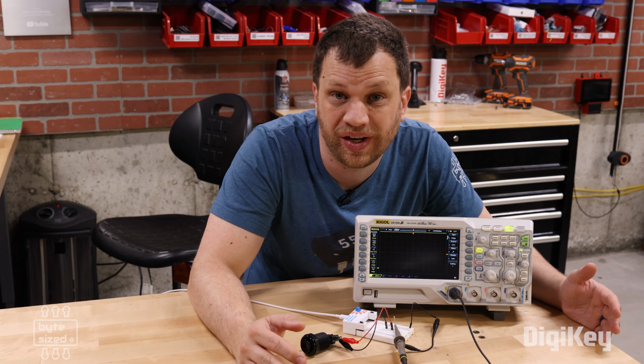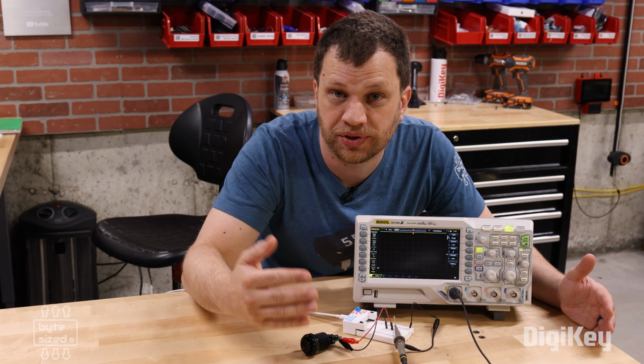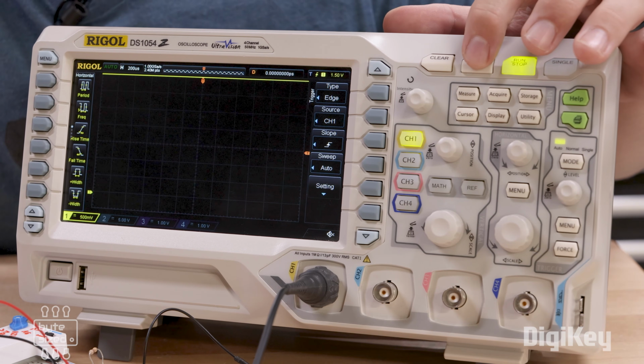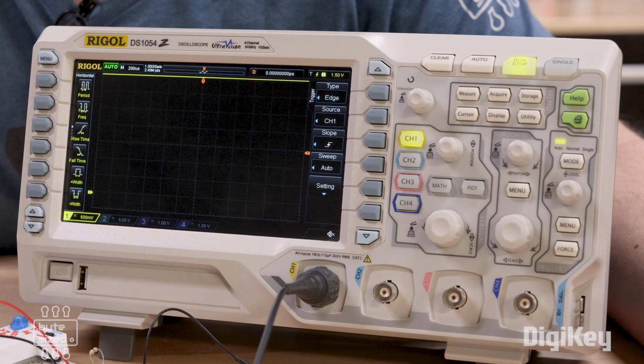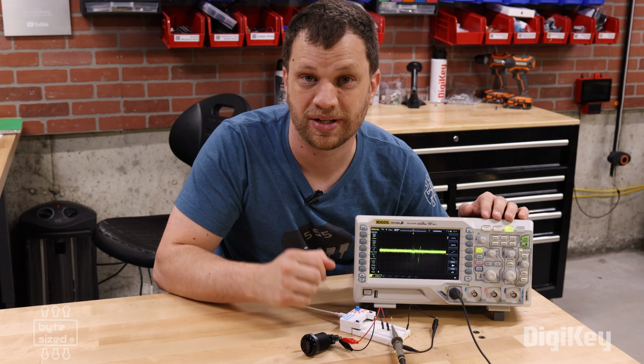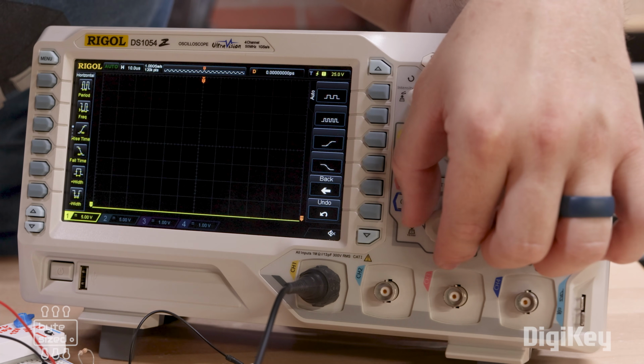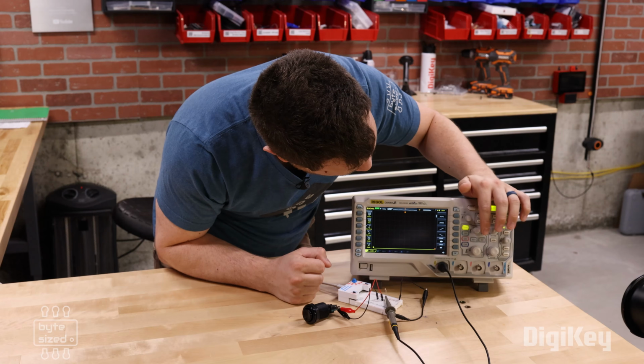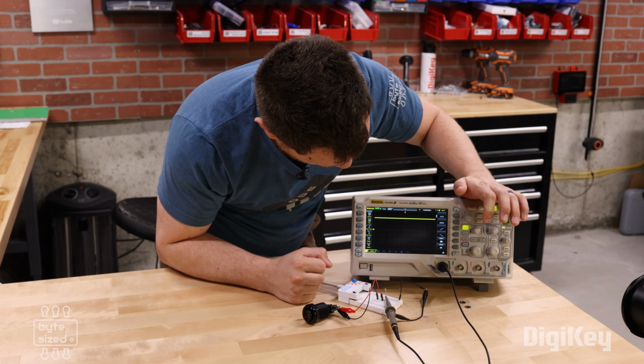Channel 1 should just be reading a constant 12 volts because it's being pulled up by the resistor. So I'm going to hit auto and see what the scope does. And you know what? It didn't do a good job. It set the vertical resolution to 20 millivolts per division. Let's adjust that to 5 volts per division using the knob. And then I'm going to center that by pressing the button.